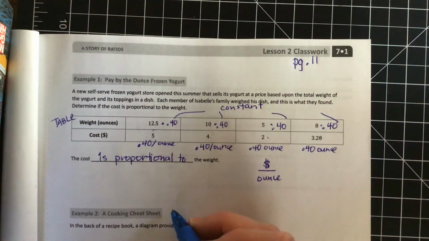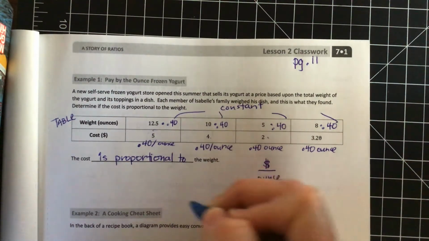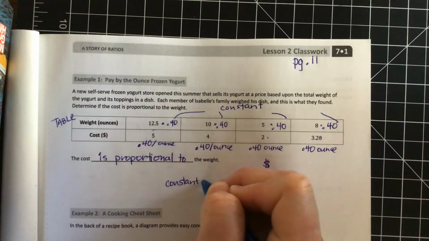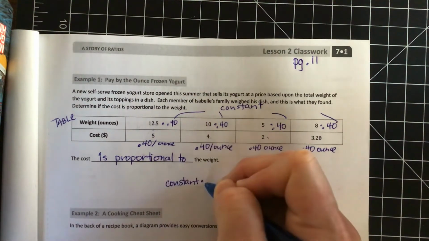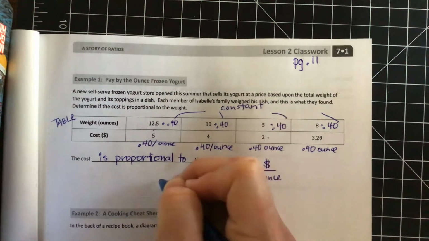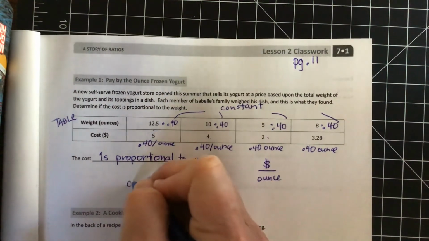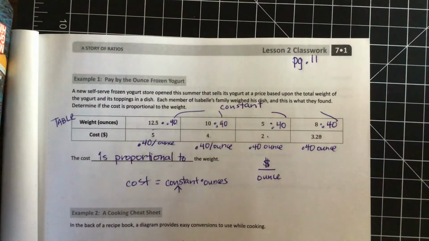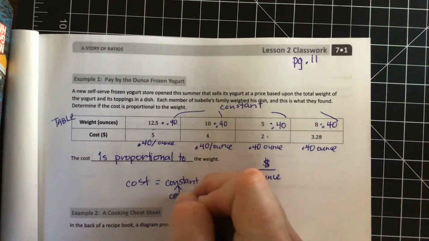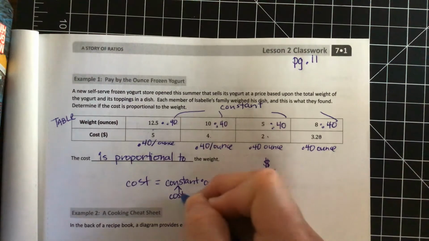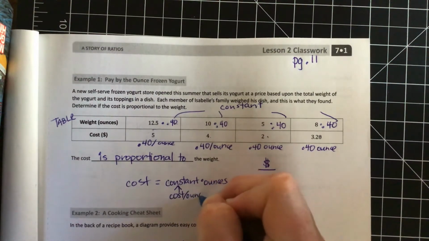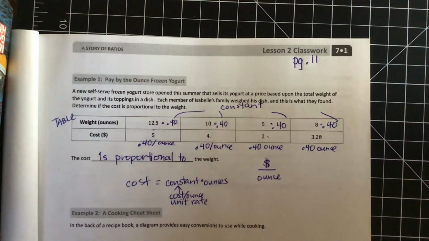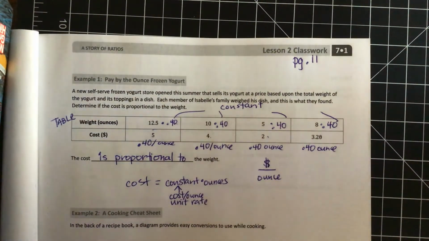So what you're looking at then is the constant times the number of ounces is equal to the cost. And that constant is the cost per ounce. Per ounce, which is also called the unit rate. And that might be a review word for you from 6th grade.